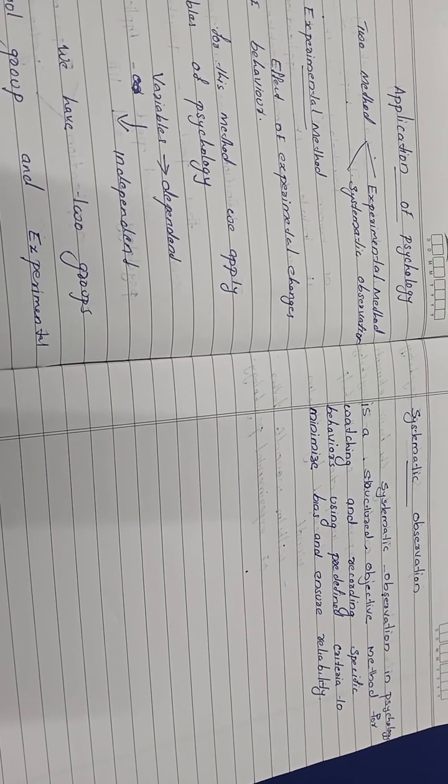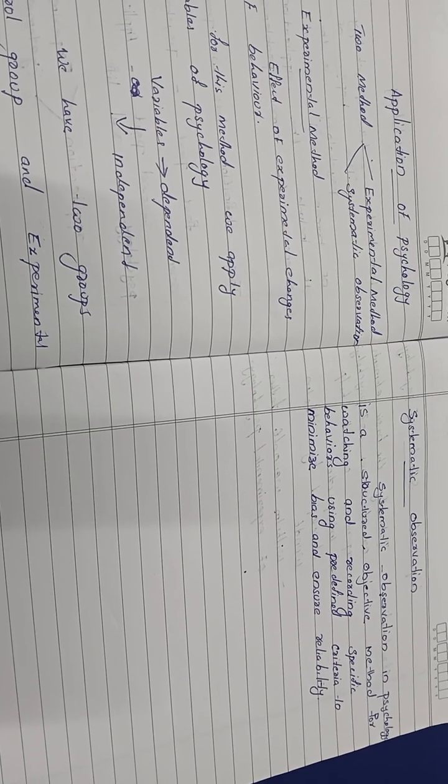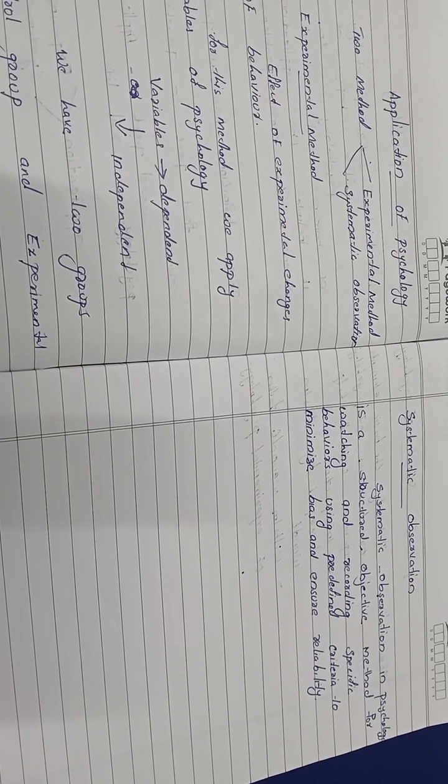Systematic observation is a very good method for psychological analysis. A psychologist as well as a medical practitioner would do systematic observation.